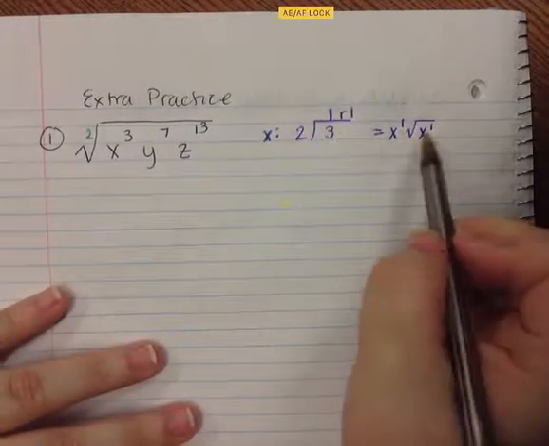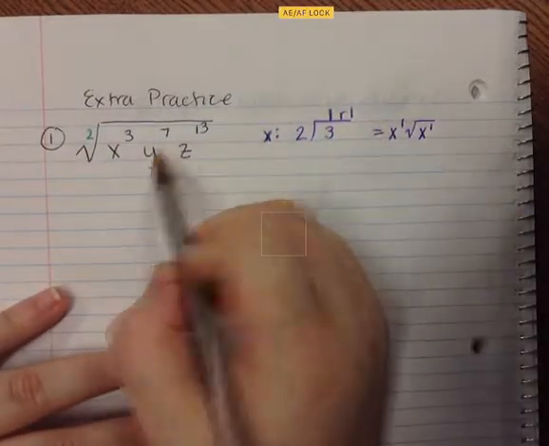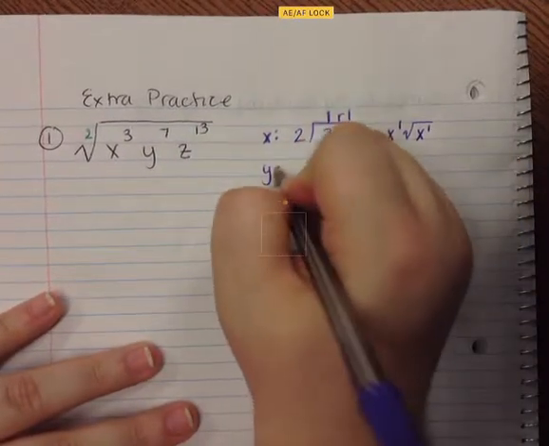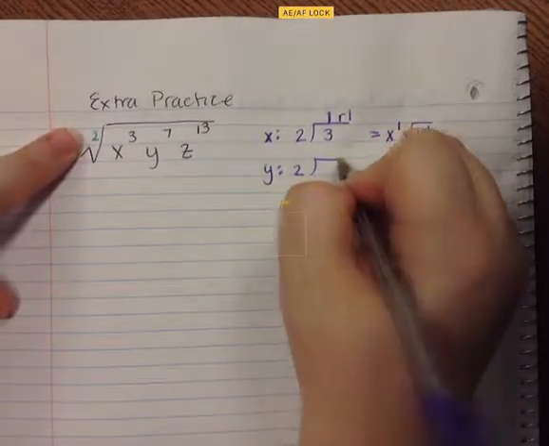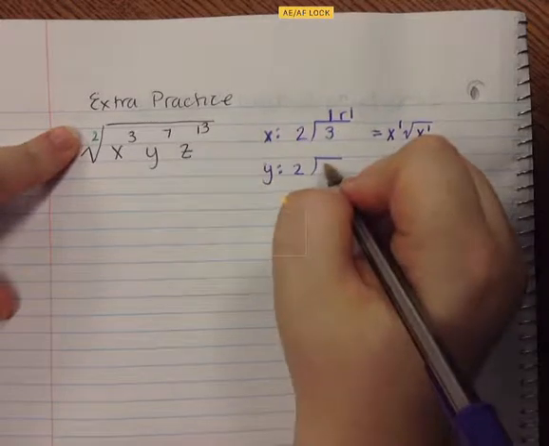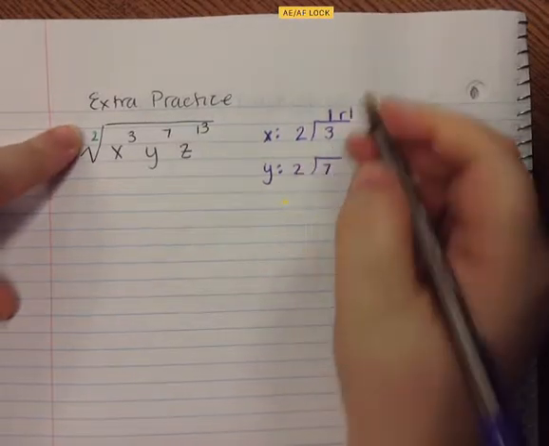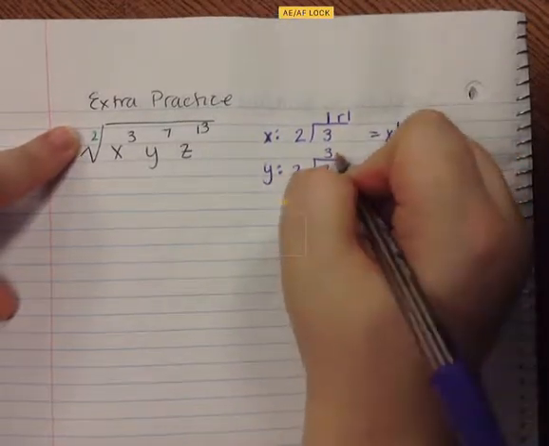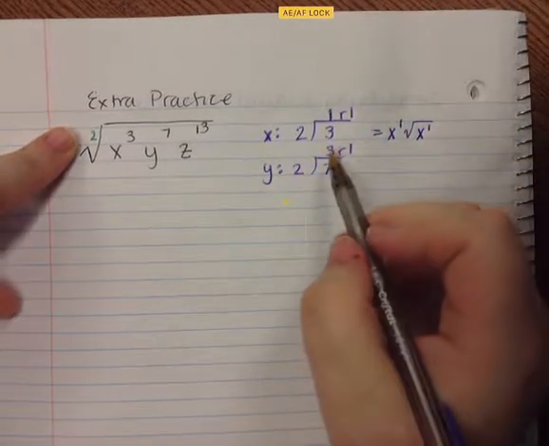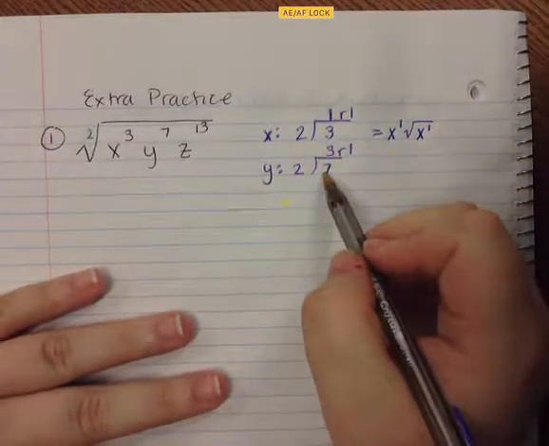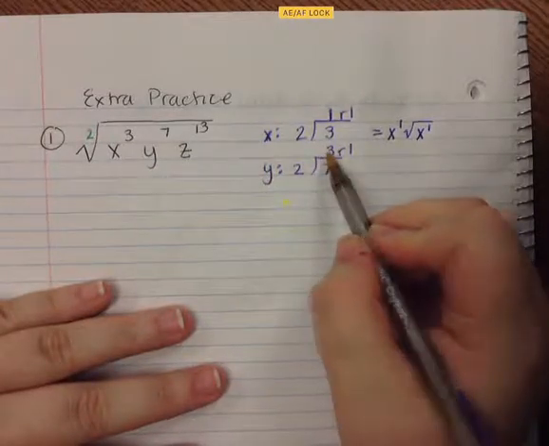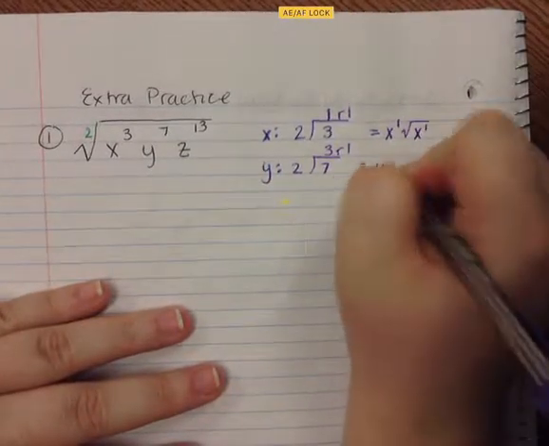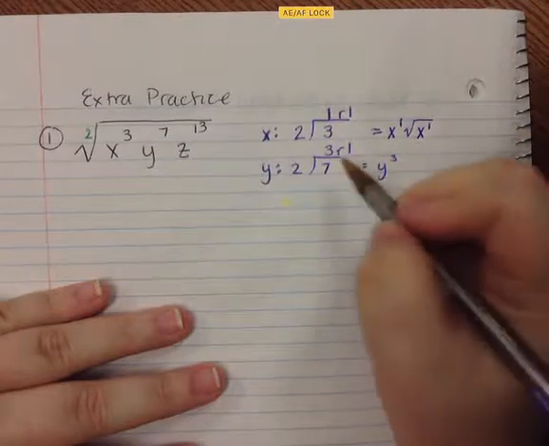Then that one is finished. Then we'll go to our y's. Again, our index is 2, which divides into the exponent for the y, which is 7. 2 goes into 7 3 times with a remainder of 1, because 3 times 2 is 6, you subtract, you get 1. That means you have y to the 3rd power as your coefficient.